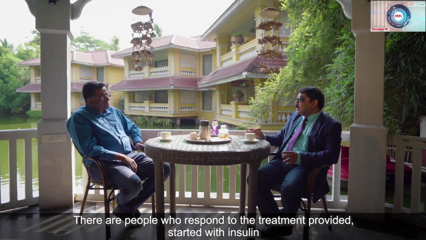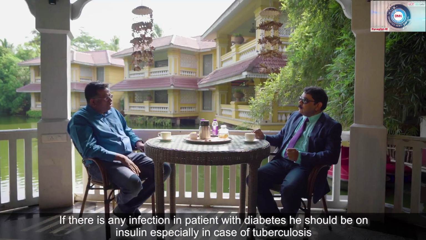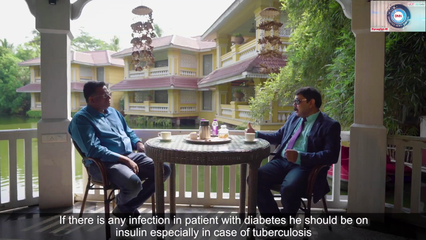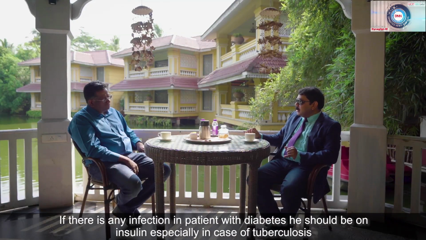Unfortunately, many physicians in the country still try with oral drugs. That's a very important message. So any infection, patient to be on insulin, isn't it? Yeah, and especially tuberculosis, because the antitubercular drugs work through the hepatic P450 enzymes. If you give oral drugs and the antitubercular drugs, you don't expect an optimal response from these drugs.